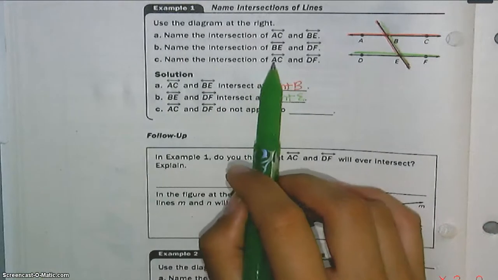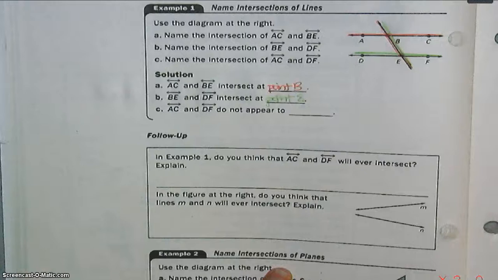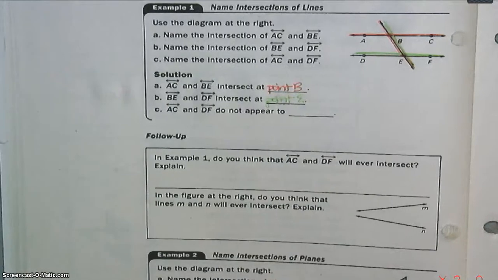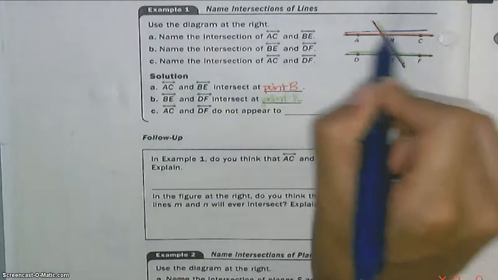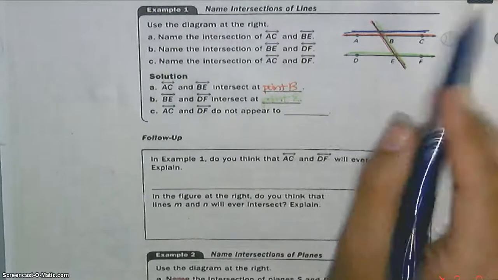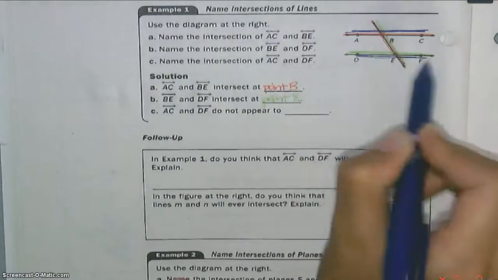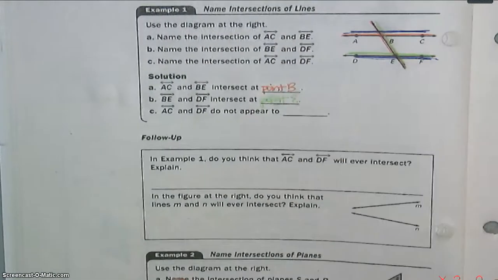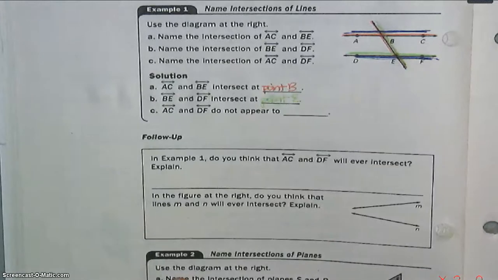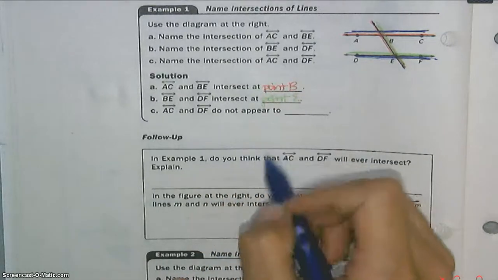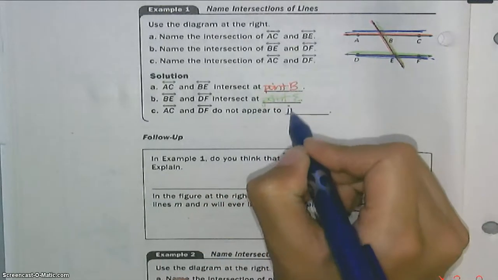Name the intersection of AC and DF. Well, I'll use blue for that. So AC is up here, forever through A and C. There's AC. And here's DF. Where do they touch? Well, they don't. They don't have anything in common. They do not appear to intersect.